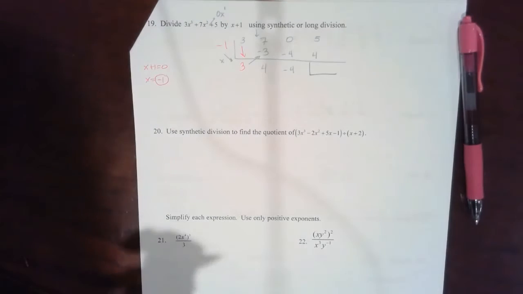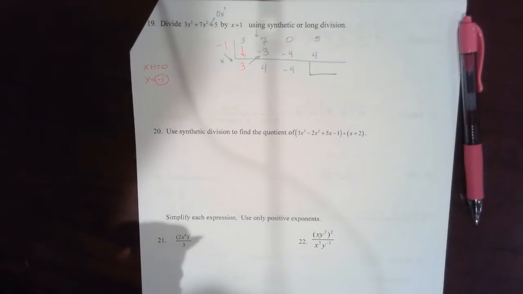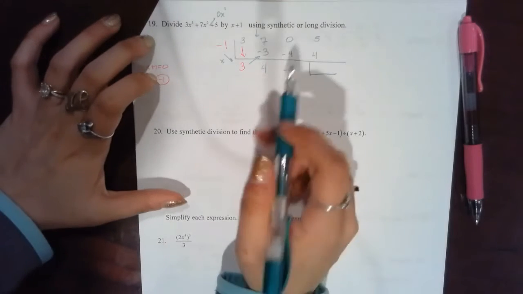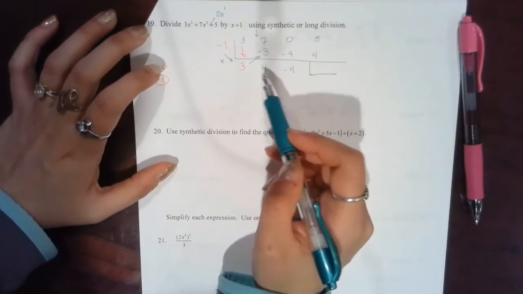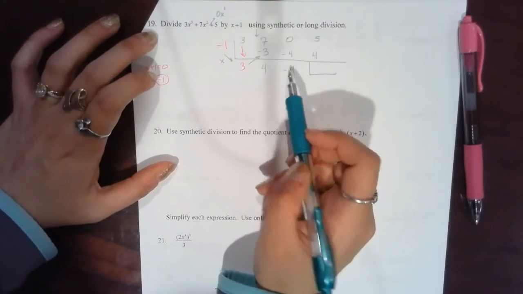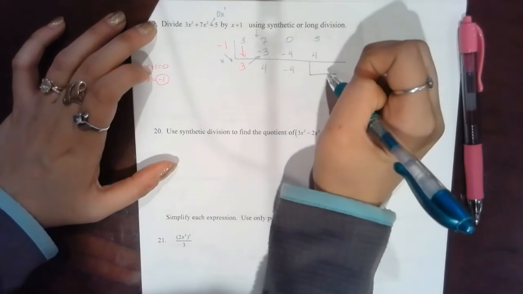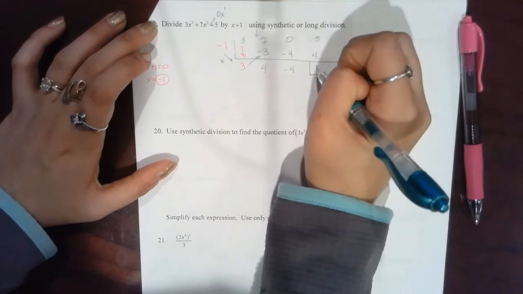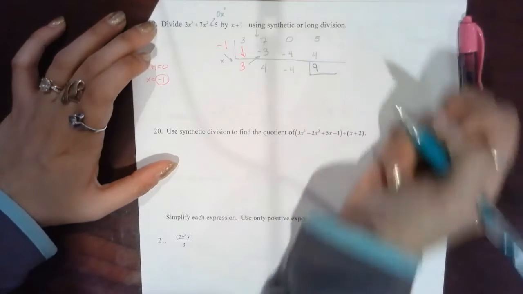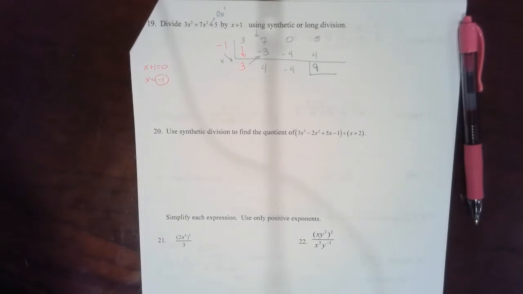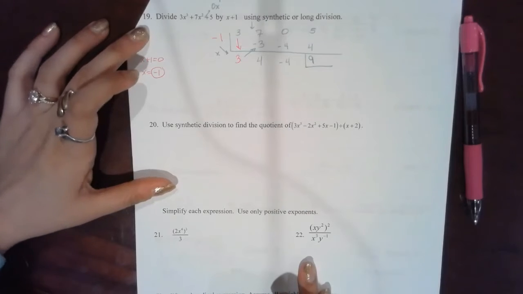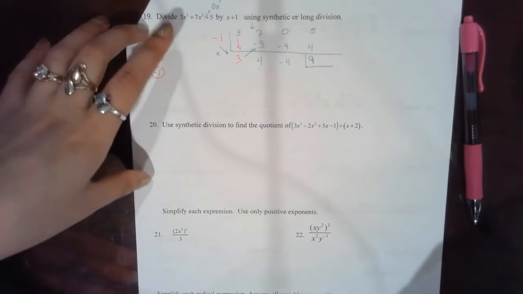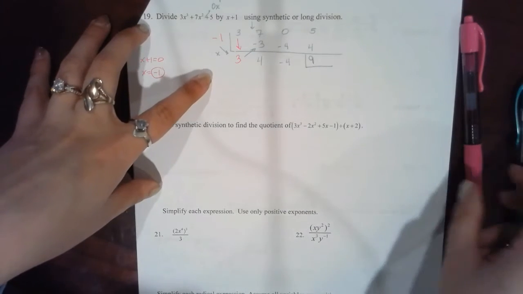So let's see, we have 3, -3, 7, 4, 4, -4. All right, so we actually get a remainder. So 5 plus 4 is 9. Interesting, we end up with a remainder. So this is not divisible, which means we can't go ahead and factor, but it doesn't mean we're stopping there.